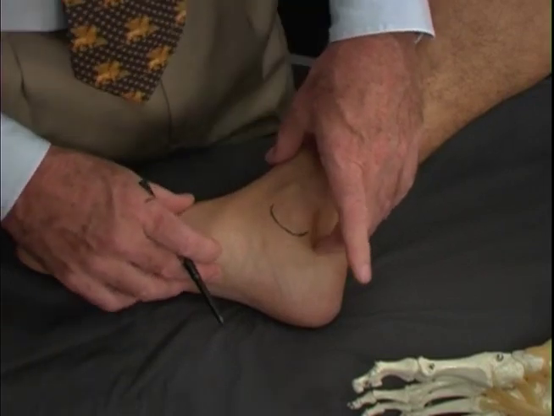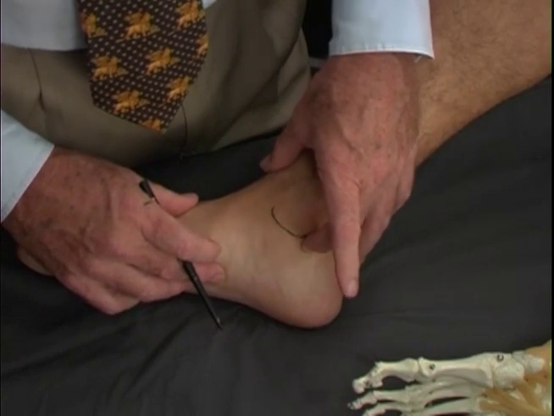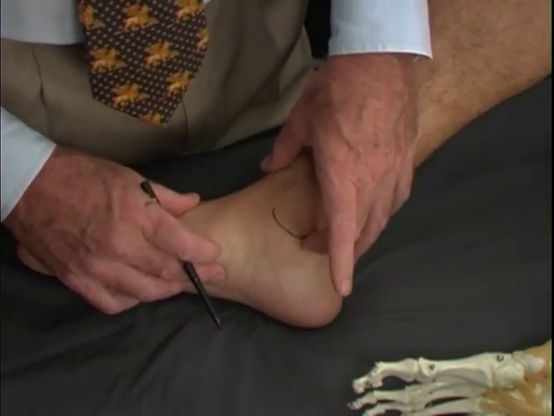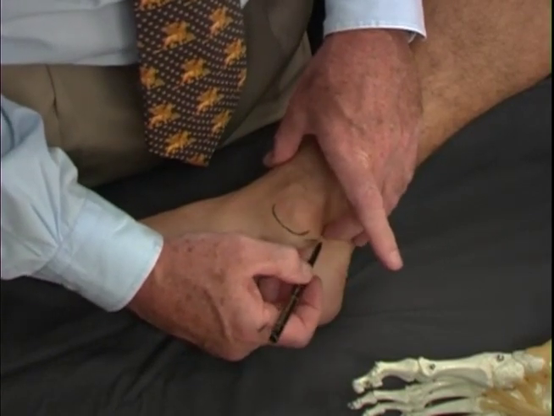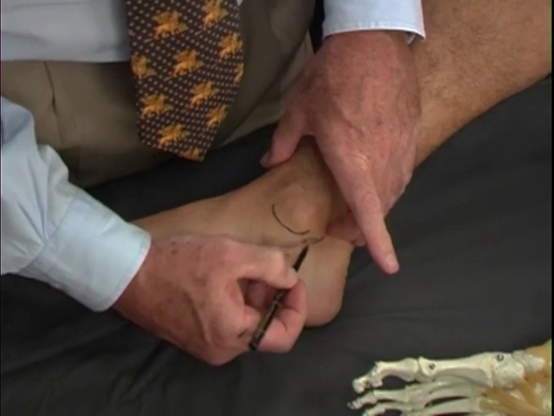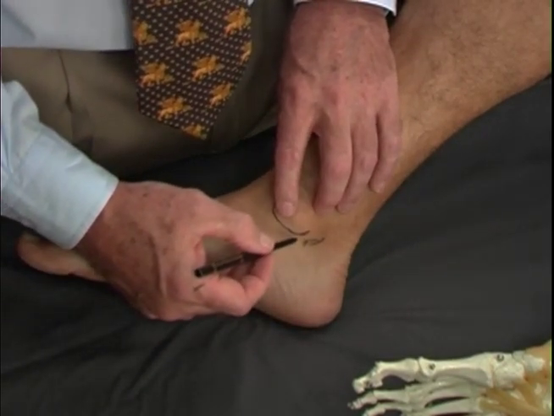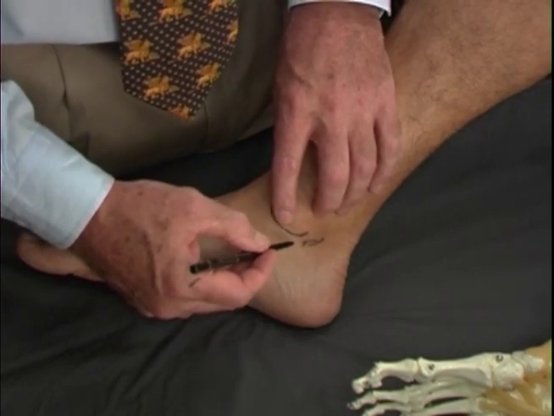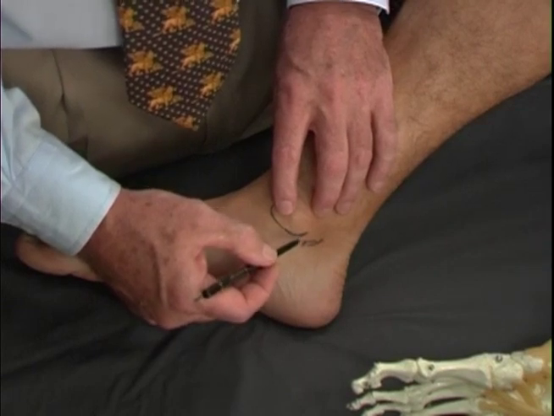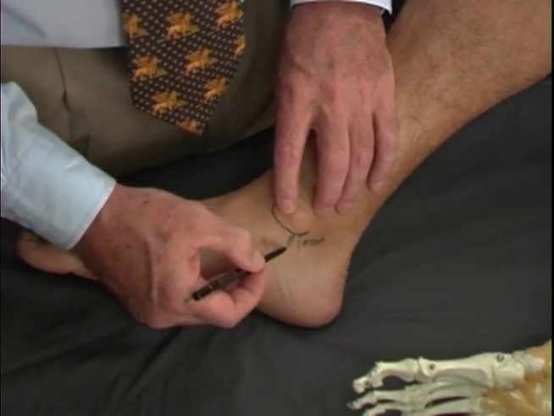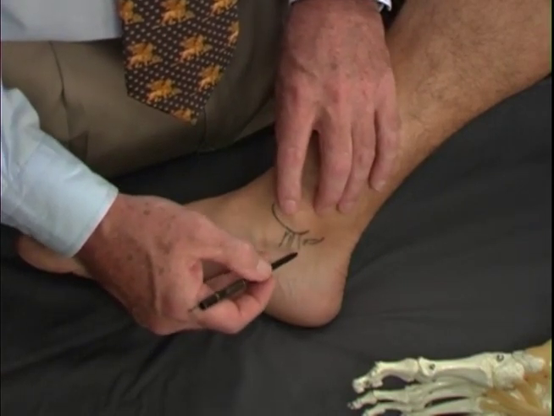We think about the posterior tibiotalar ligament that comes from a little prominence just below the medial malleolus and comes back onto the tibia from the talus. We think then about the tibiocalcaneal ligaments and the medial portion of the deltoid ligament that comes down and attaches in this fashion from the tibia onto the calcaneus.